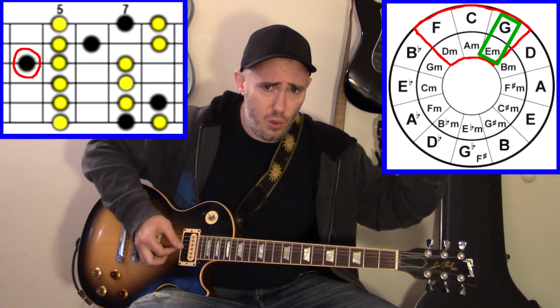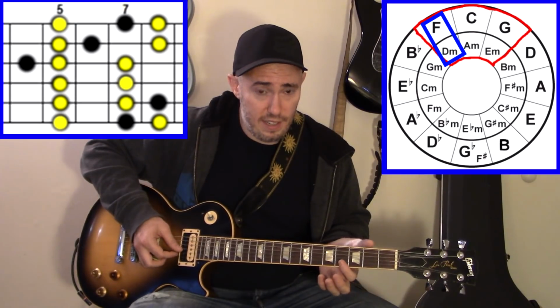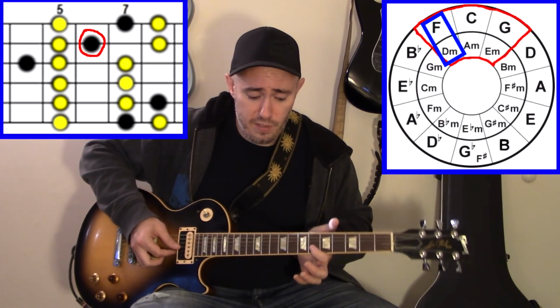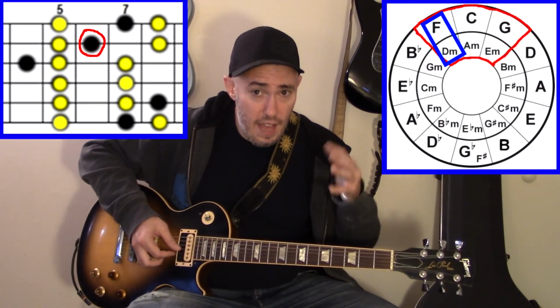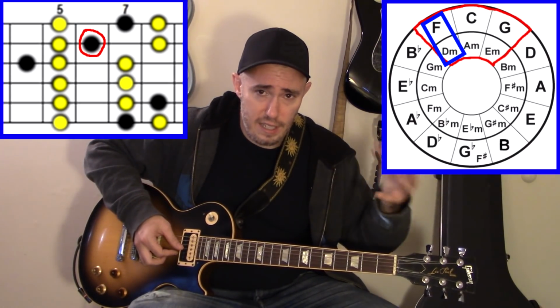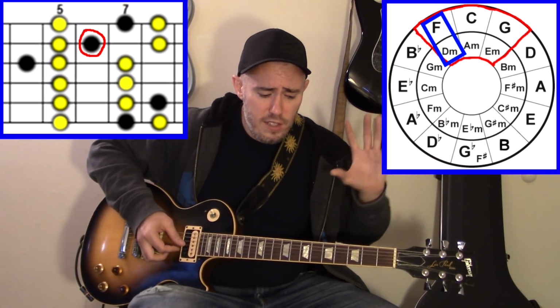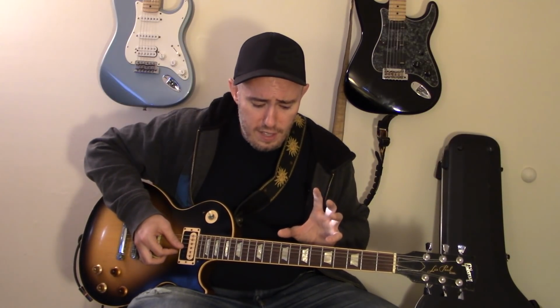Anytime an F major chord or a D minor chord happens in a progression, you're going to jump out of the pentatonic scale and play this note here, 6th fret of the B string. That is the note F. F is a chord tone of both the F major chord and the D minor chord, therefore it's going to sound good over both of those chords. All right, so let's take a closer look at this theory here.